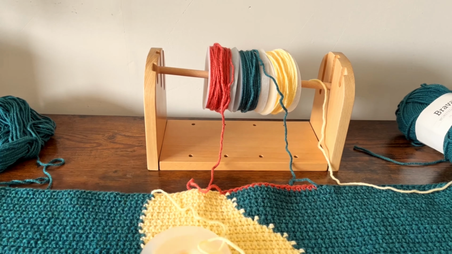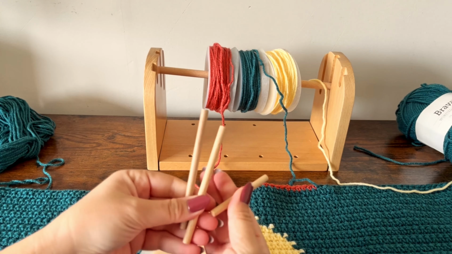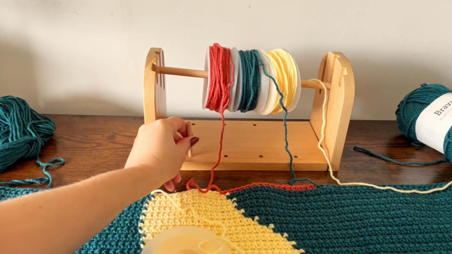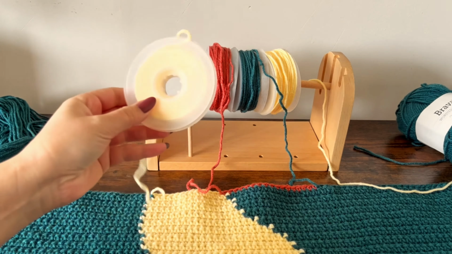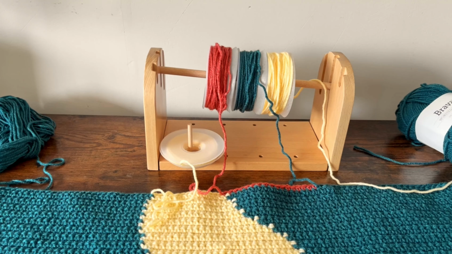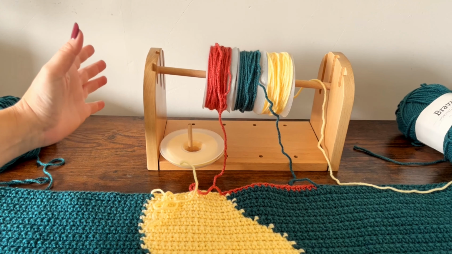Let me see if I can find them. Yeah, so it comes with these pegs. It's got quite a few and there's different sizes, but what I'm thinking is I should be able to slot them in there, and then the bobbins that I'm not using, I can just pop them on there to store them. So I'm finding this to be really useful so far.